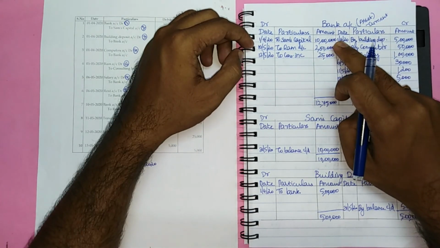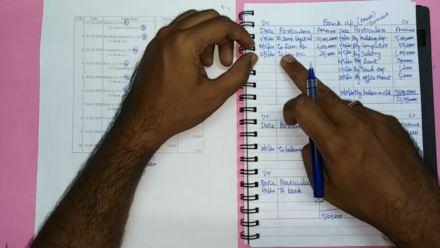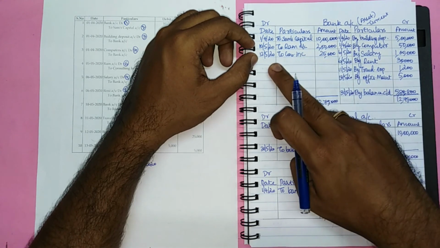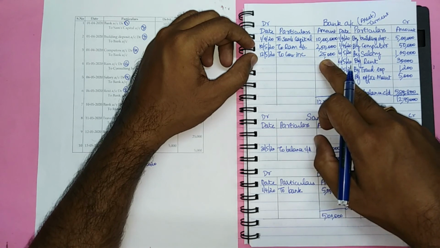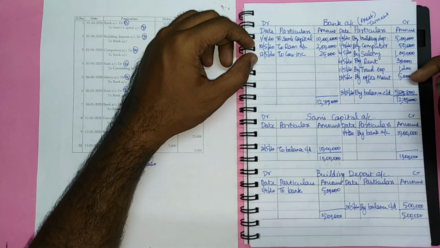On 1st April 2020, the bank balance have increased due to Sam bringing in capital of rupees 10 lakh. On 10th May, there is an increase in bank due to Ram, a debtor, paying his dues. And on 12th May, you can see that due to consulting income, 25,000 rupees increases. And you can see the utilization of all the bank balances here.